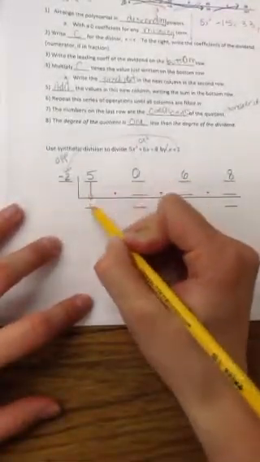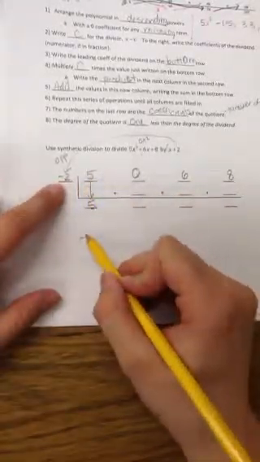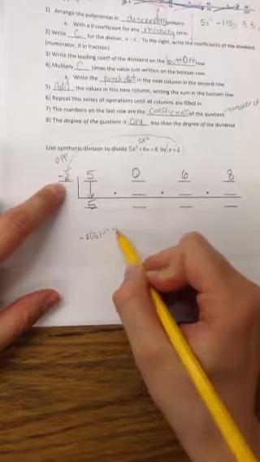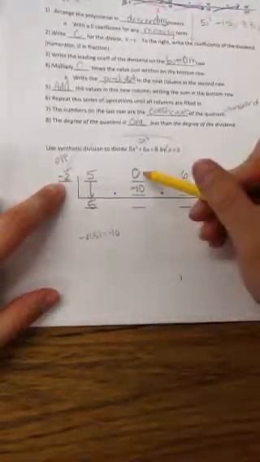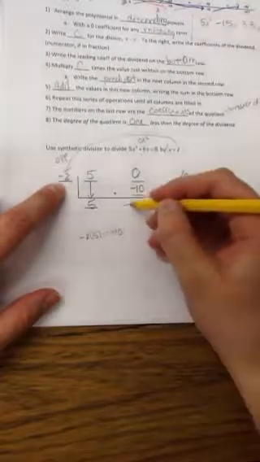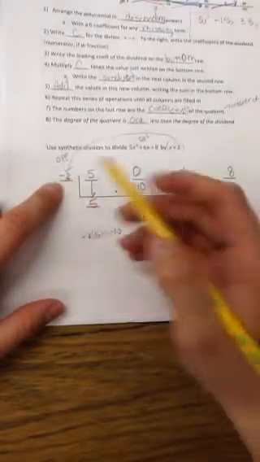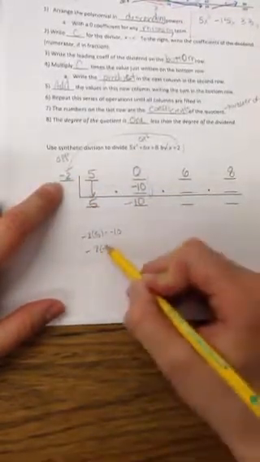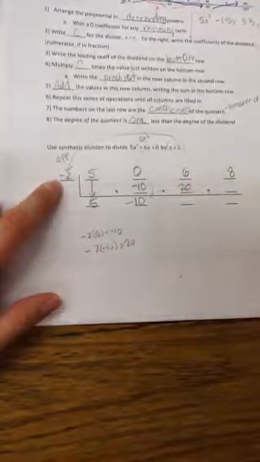So you're going to bring down this 5, then you're going to multiply. So we're thinking negative 2 times 5 is negative 10, and I'm putting this answer right here. Then I'm adding straight down, so 0 plus a negative 10 is negative 10. Then I'm going to do negative 2 times the negative 10, which gives us a 20. I'm going to put that answer right here.